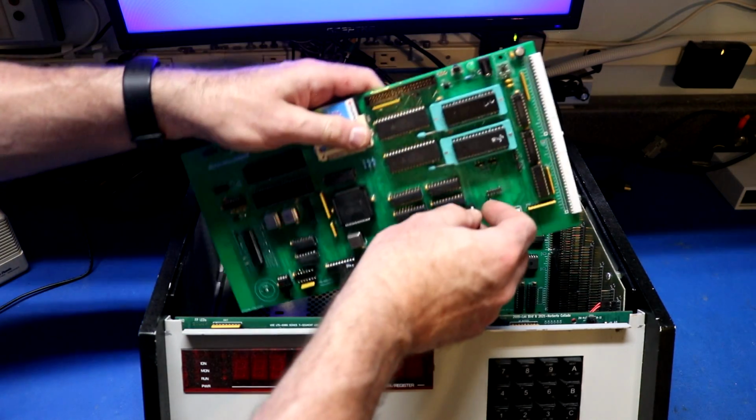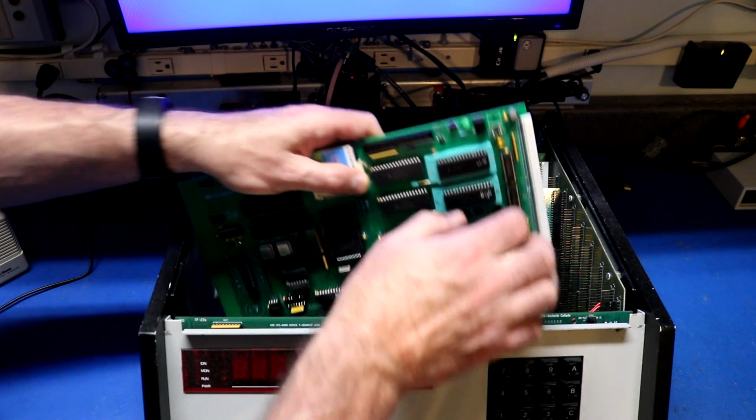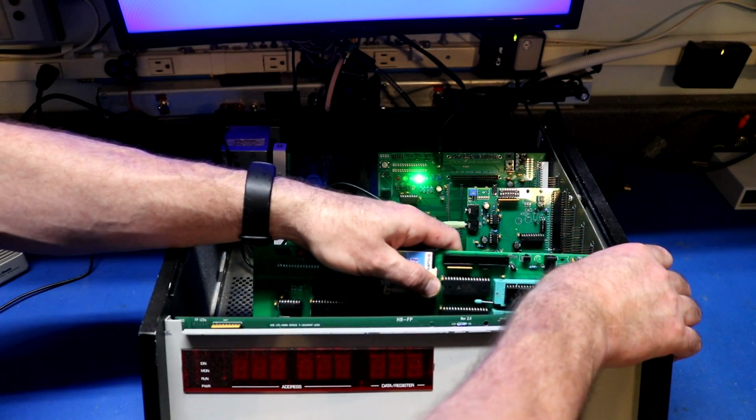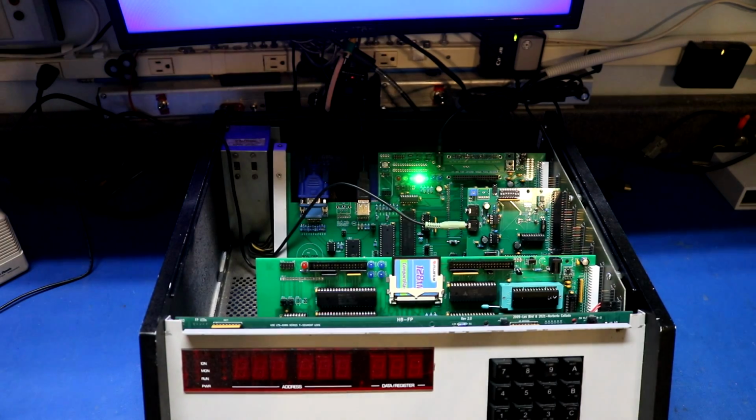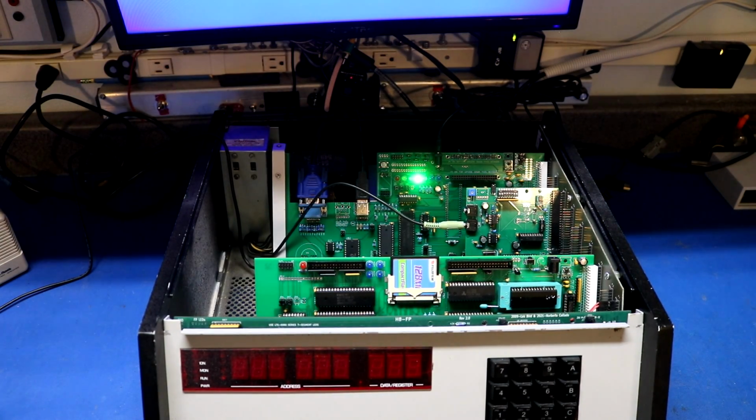Go ahead and we'll put the board in. You have to hook up this little pigtail for the front panel. Then we'll put the board in right up here near the front. And that should be good to go.